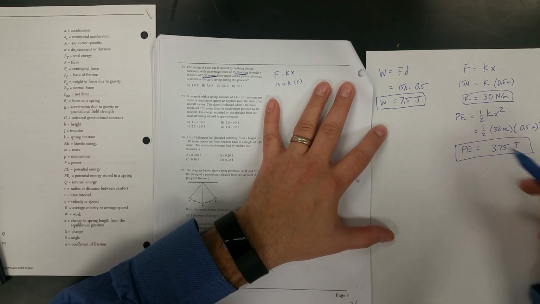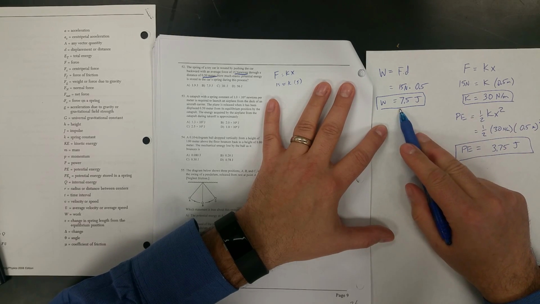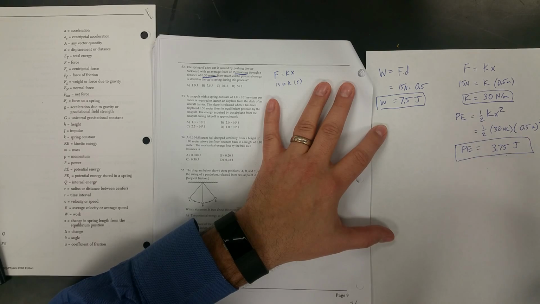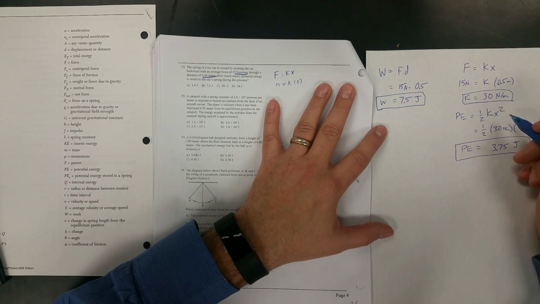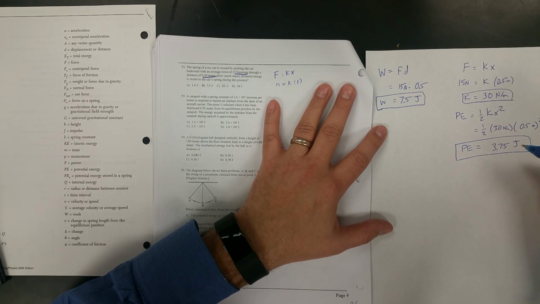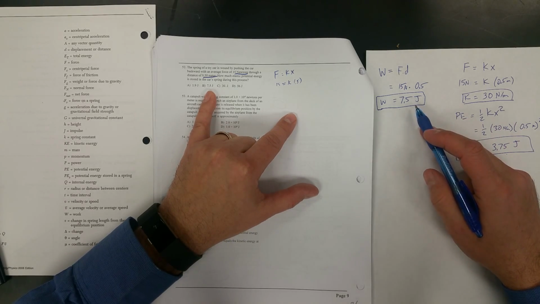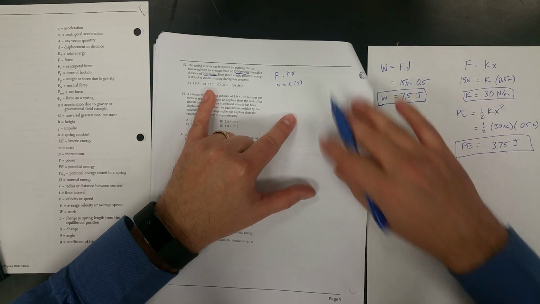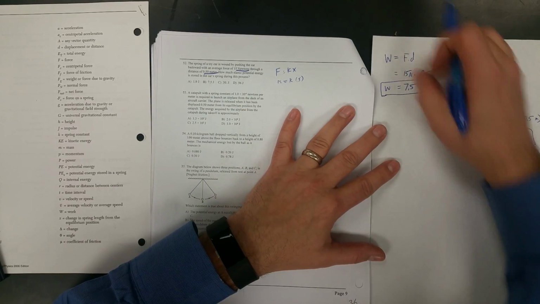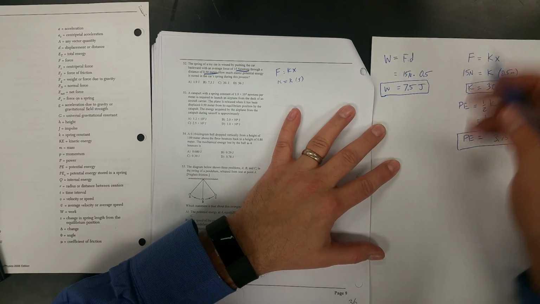Two answers giving us two different results. That says the work is 7.5 joules. This says that the energy is 3.75, but in theory they should be the same. So why aren't they, and what's the correct answer? Well, you might just say 3.75 isn't here, so it's probably the 7.5, and that would be correct, but that's just by process of elimination rather than answering it because we know the right result.